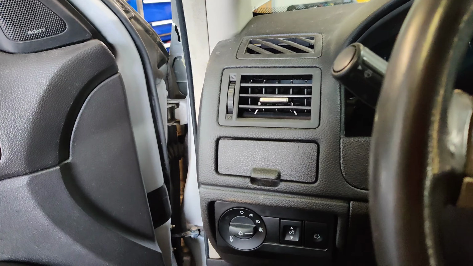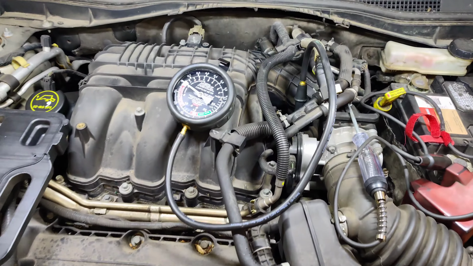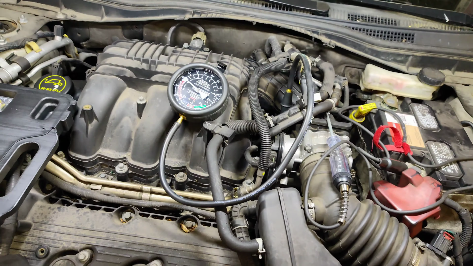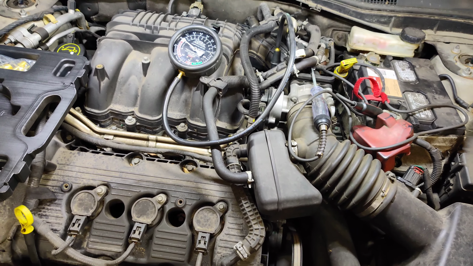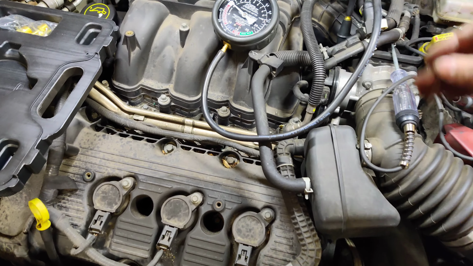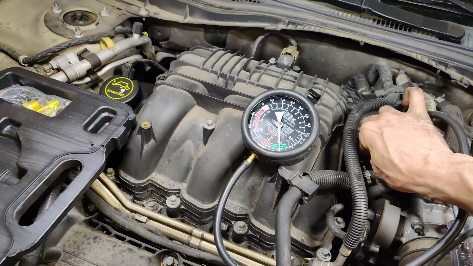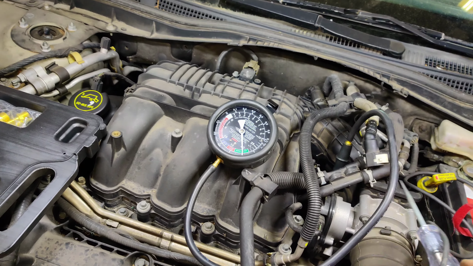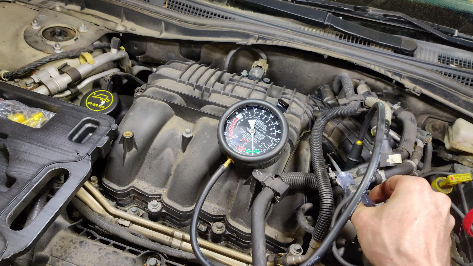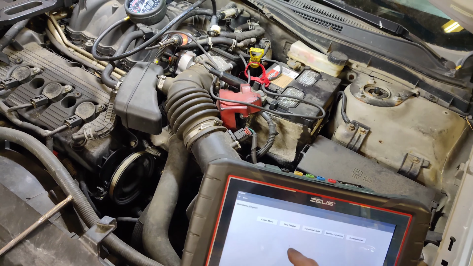Let's see. There we go. Yeah, look at that. Dead on 0. So now, let's put a T-pin back in here. Oh, now it started purging. There you go. So let's go back into our car, in our engine.